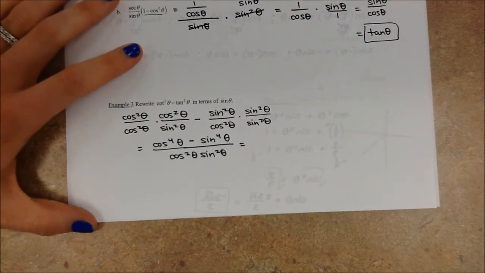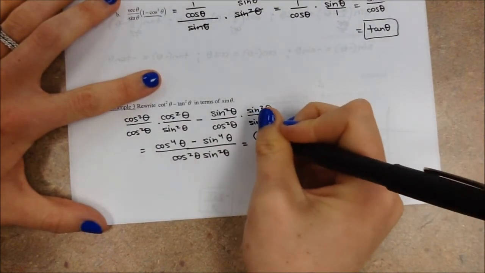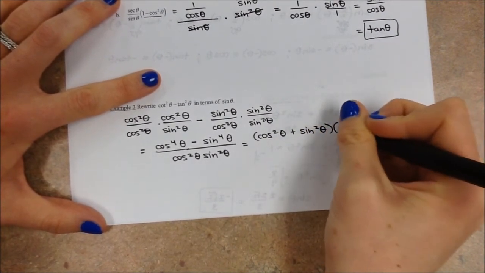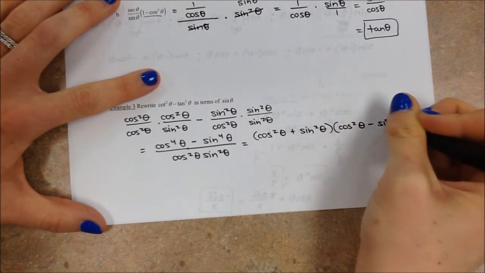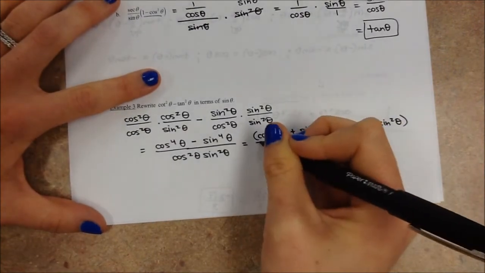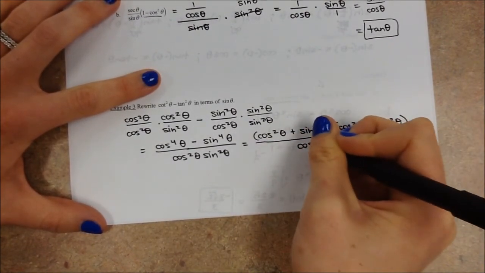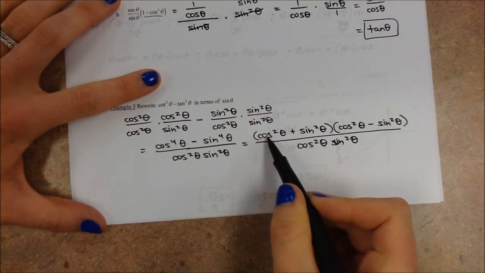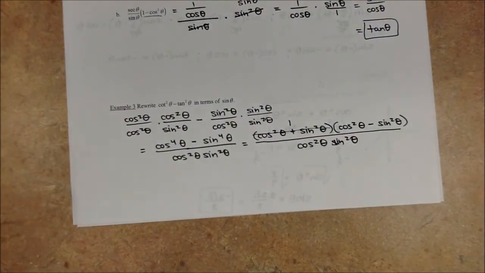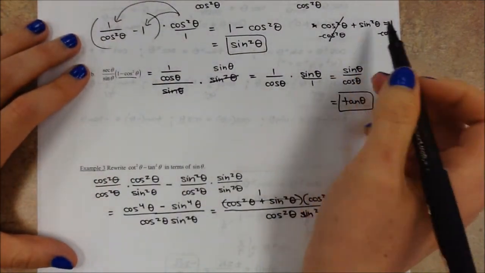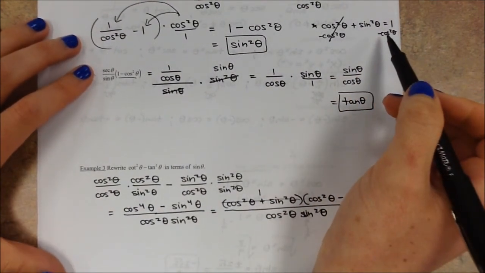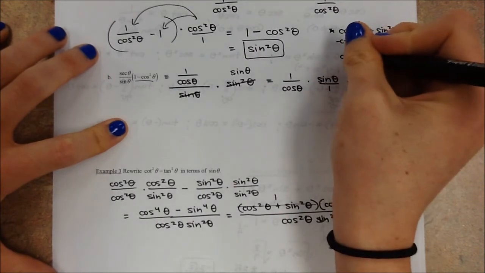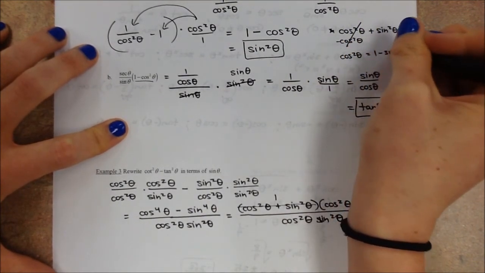In the numerator, this actually factors. This is technically the difference of squares. So I can do cosine squared plus sine squared, cosine squared minus sine squared. Okay, and then over my same denominator, haven't changed that yet. Okay, so this is just 1. Cosine squared plus sine squared is just 1. And now I can start to replace things. So if I look back up here, if sine squared is equal to 1 minus cosine squared, that means that cosine squared is equal to 1 minus sine squared. Okay, so just a little flip. So it's also true that cosine squared is equal to 1 minus sine squared.